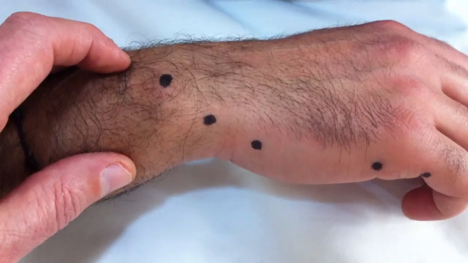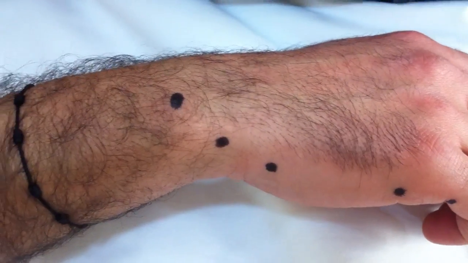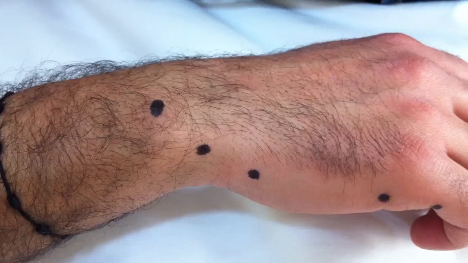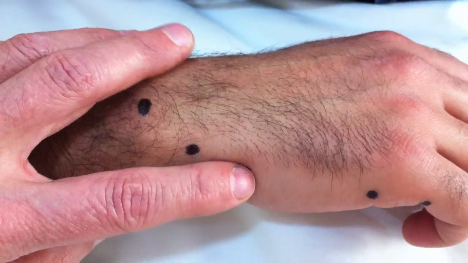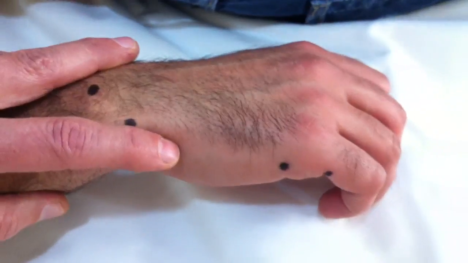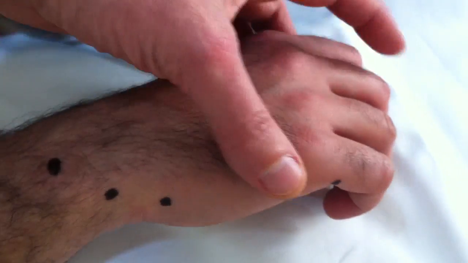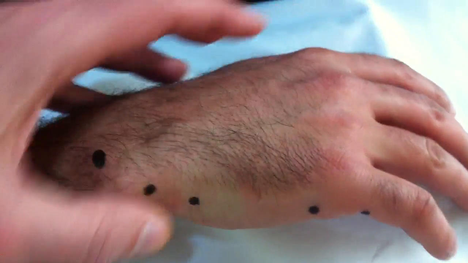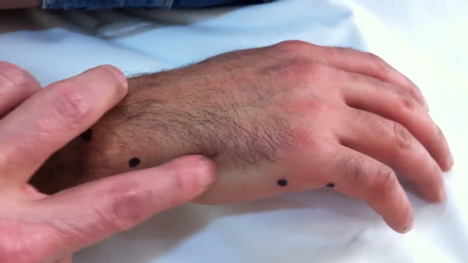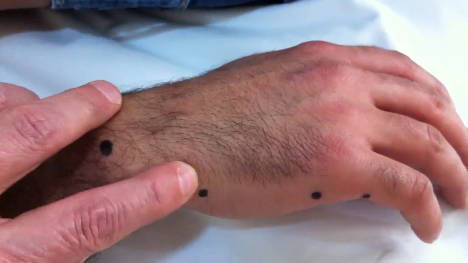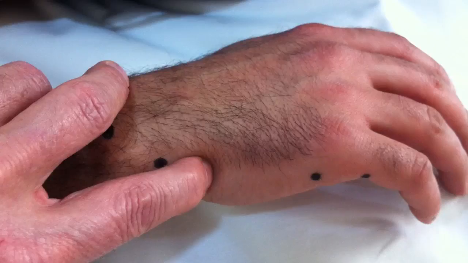Small intestine 4. Small intestine 4 is the source point of the small intestine channel. It is located on the ulnar border of the hand in the depression between the base of the fifth metacarpal bone and the triquetral bone. This is small intestine 4.